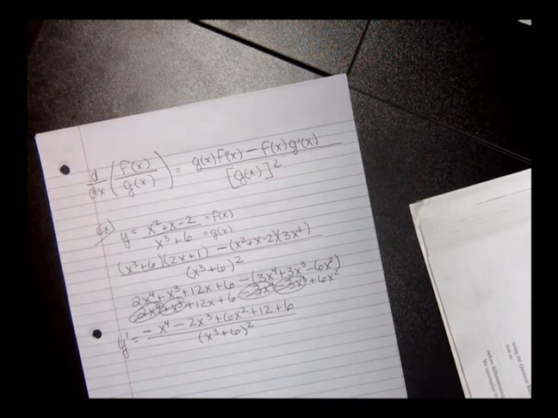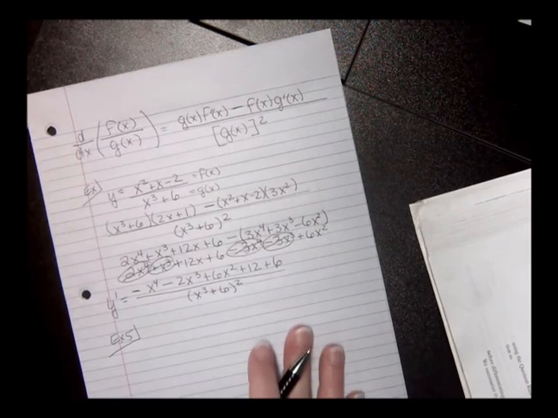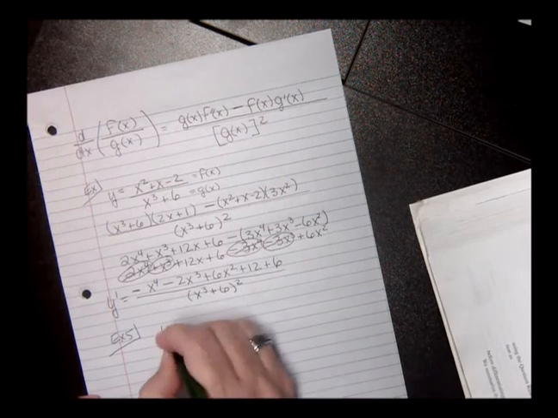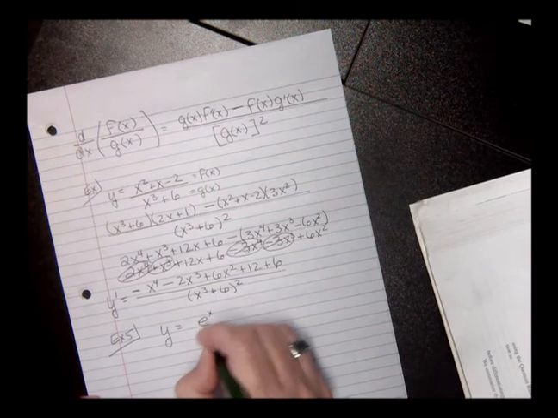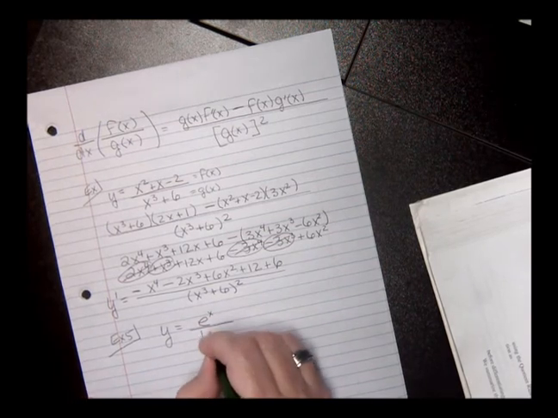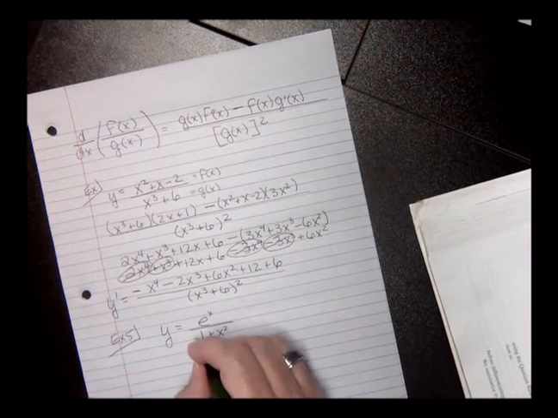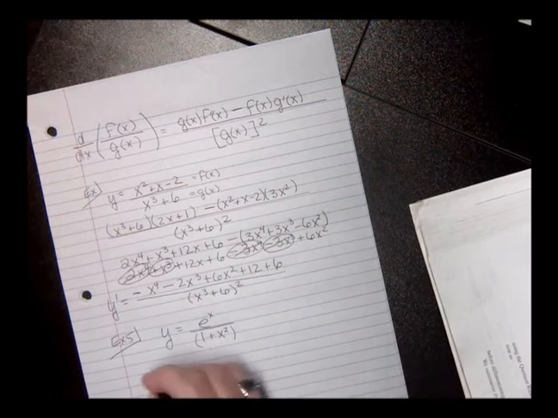Let's try another example. Example 5. y equals e to the x over 1 plus x squared. Okay, so again, whatever is on the bottom, I have to just bring it up.